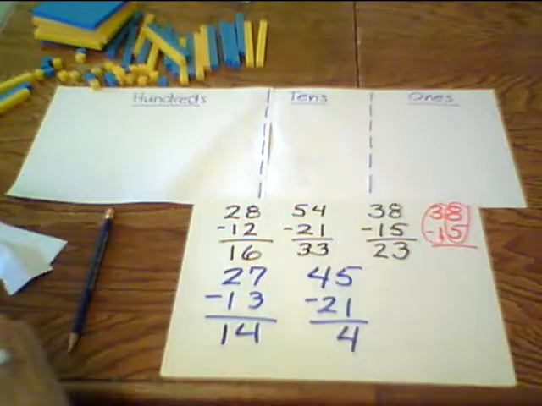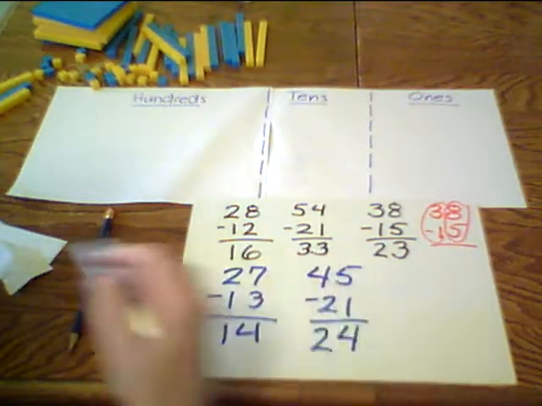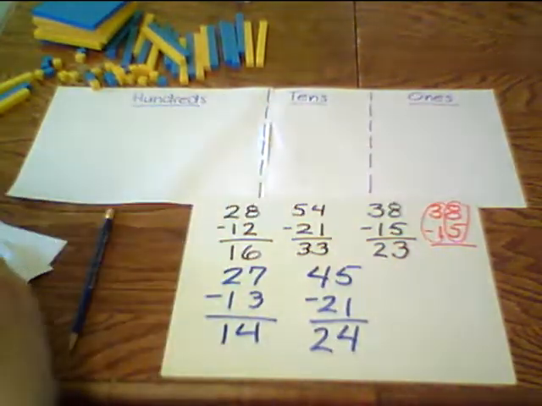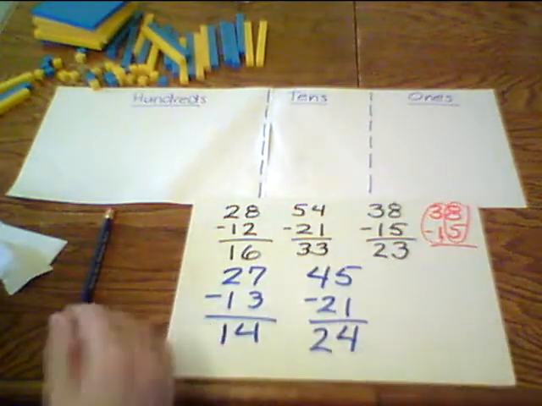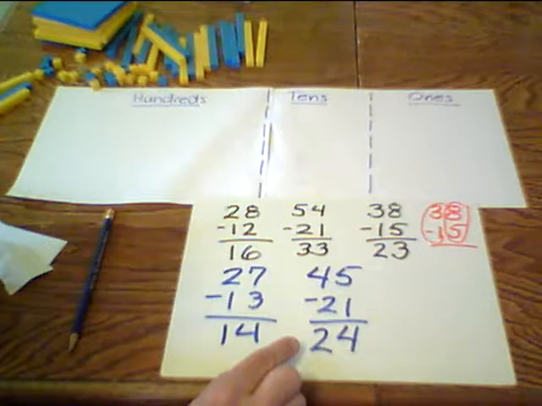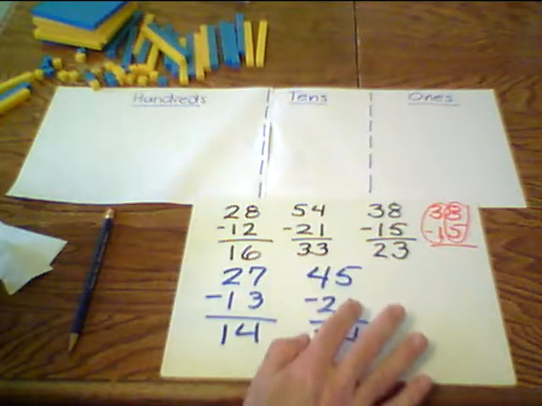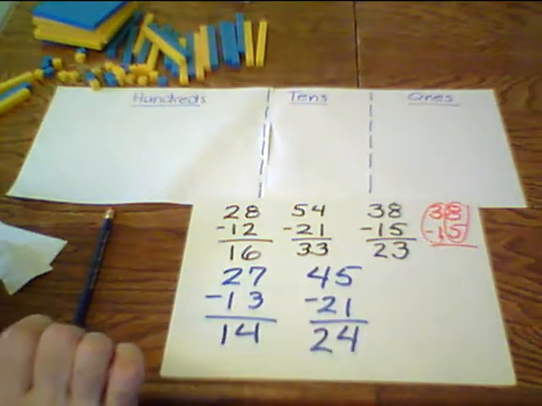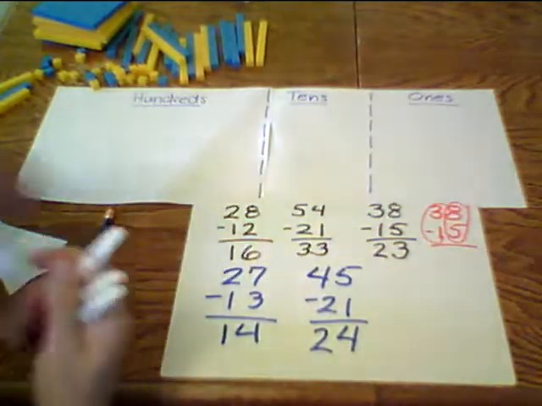So they would again solve the problem, check it with the base 10 blocks, do maybe another 1 or 2. If they make a mistake, they have a good chance of catching it themselves. Okay? For example, if they do something wrong here, and then when they go and check it here, they're going to say, well, hey, that doesn't work.